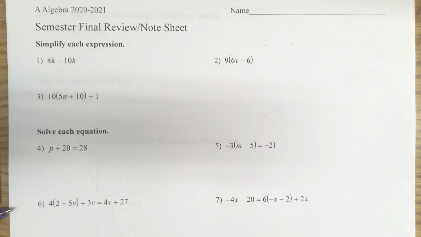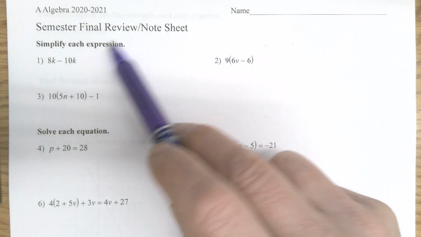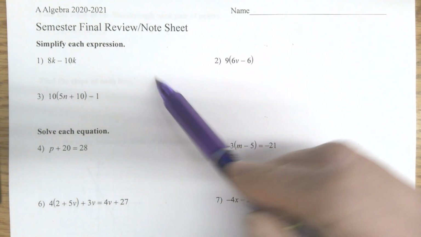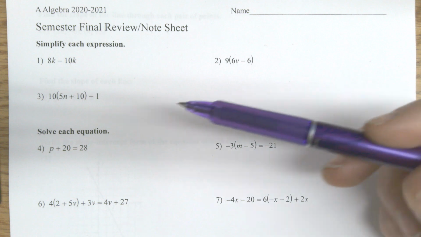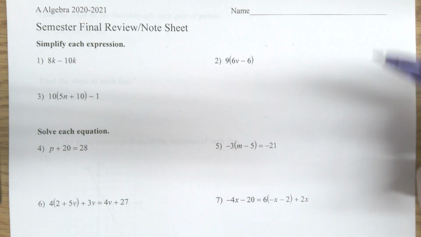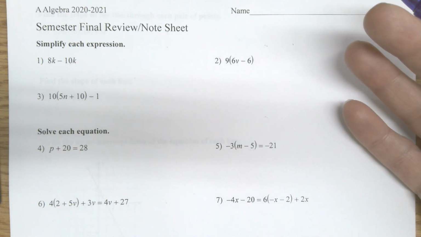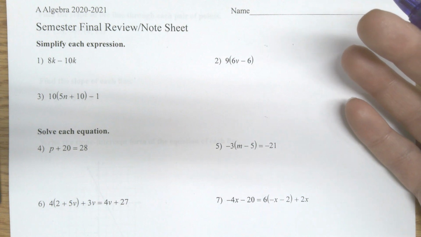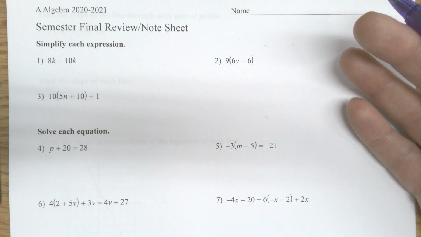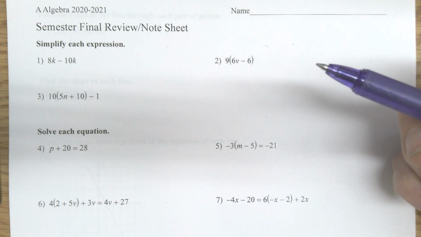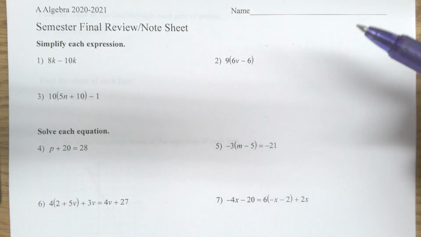Today for your assignment, I'm just going to go through several types of problems that you can expect to see on your final. If you print out a copy of this that I'll have on here, you can jot down any notes that you might want to add to it, and you can use it when you take your final. Your final will be taken on Thursday virtually, and then you are done for the term.